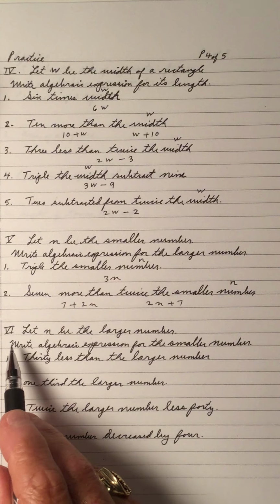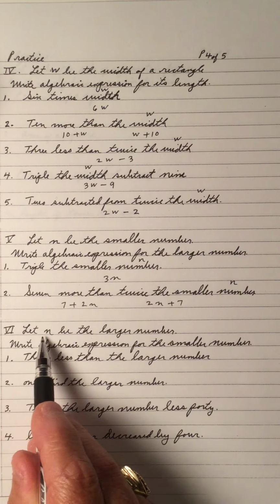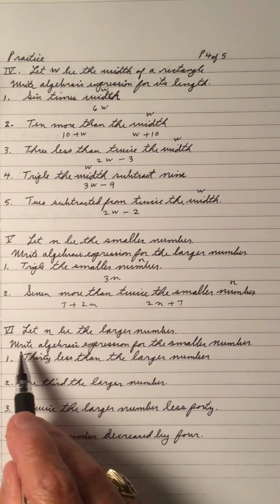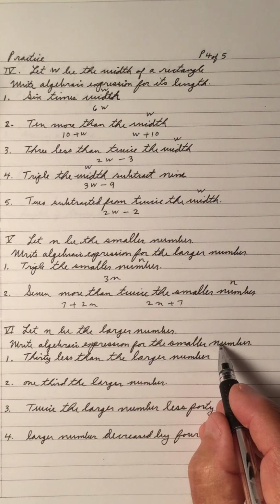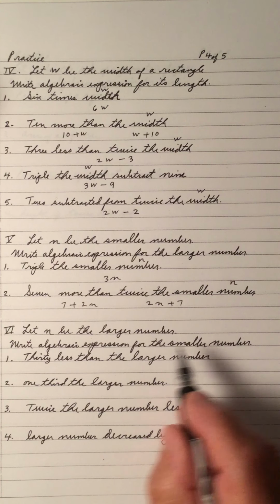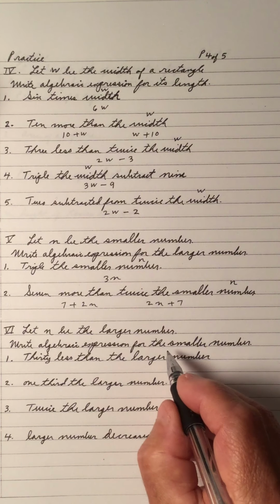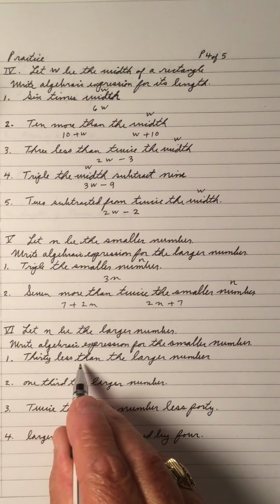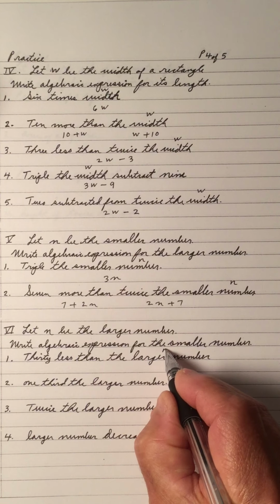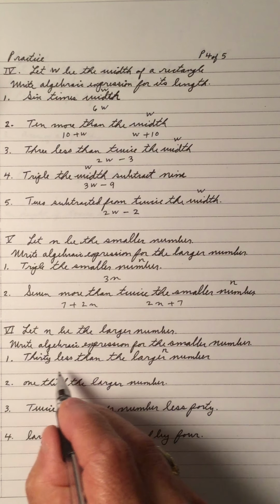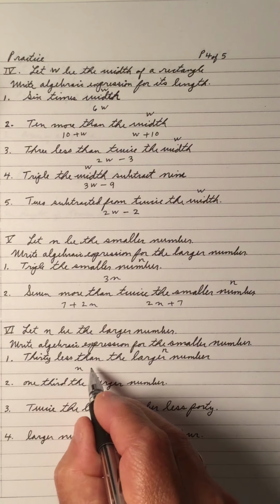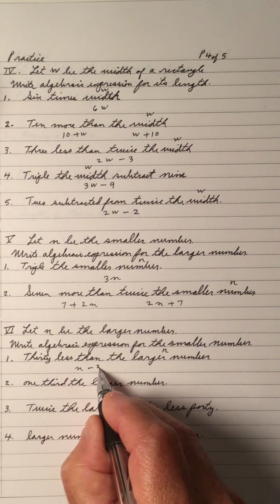Number 6. Let n be the larger. Write an algebraic expression for the smaller number. So n is the larger, so wherever you see larger number, you put an n. So 30 less than the larger. The larger number is n. So the smaller number, less than reverses the order, so it's n minus 30.